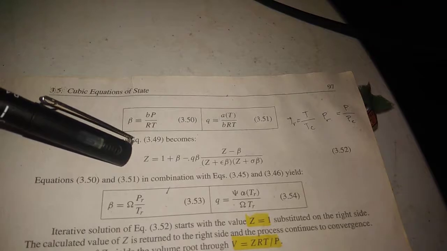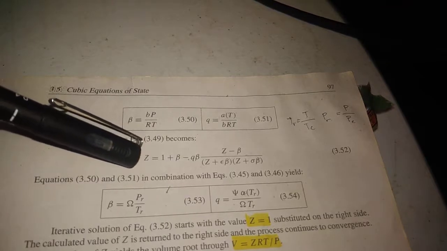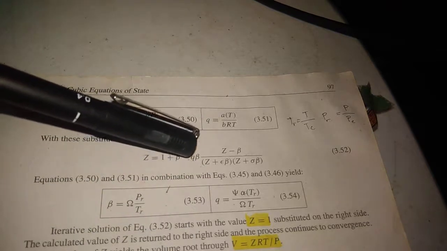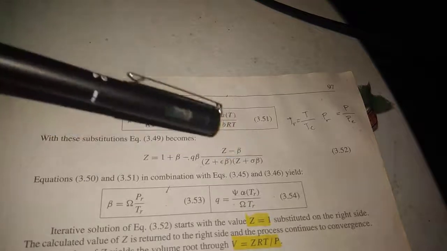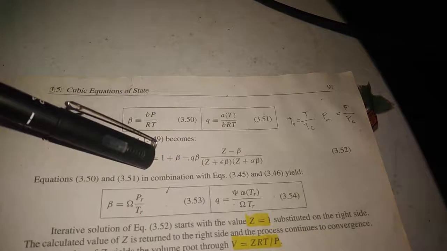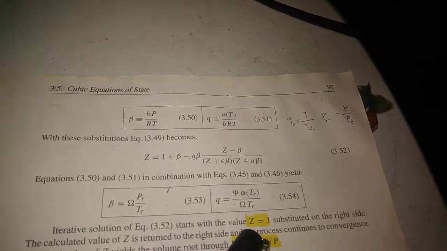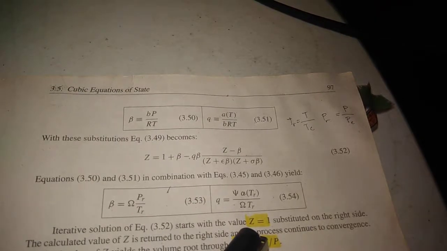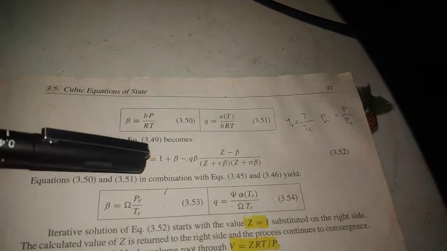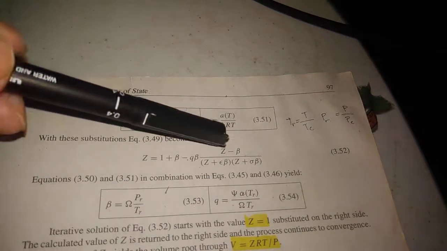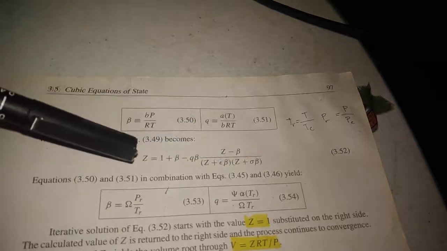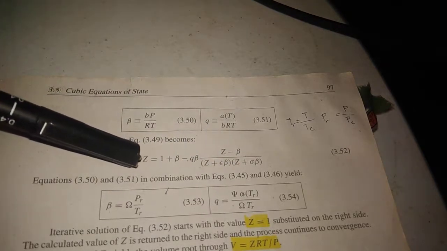Basically in iteration, we solve for the value of Z on the left side by plugging in values. We have the value of beta, Q, epsilon, and sigma, but there is still Z on the right side. So for vapor, we start with Z equal to 1. We substitute Z on the right side with 1, then solve for Z on the left side.